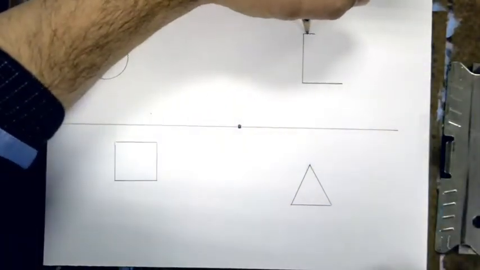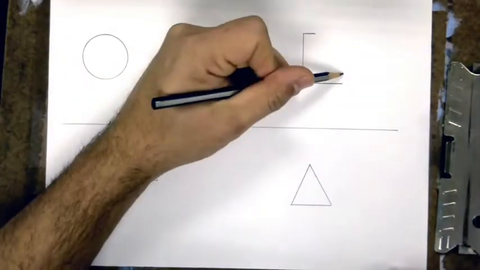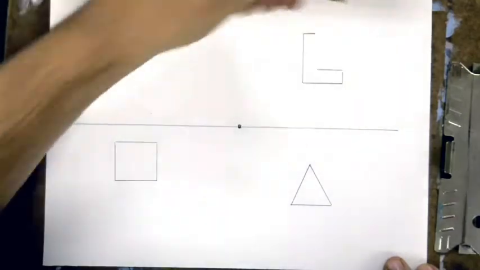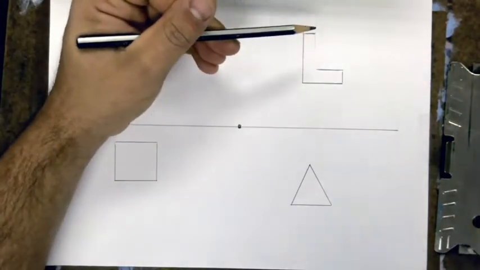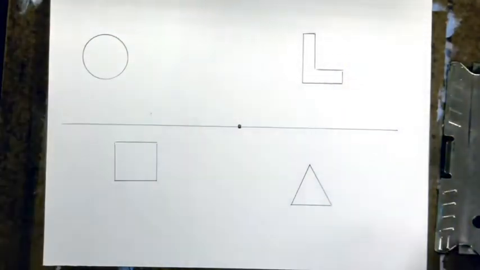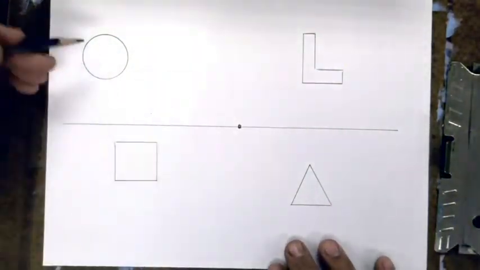Right here I drew the letter L, but now I'm going to create a 3D version of it, a block letter version of it. That's what I mean. So if you want to do a block letter, that's fine. Those are above the line.